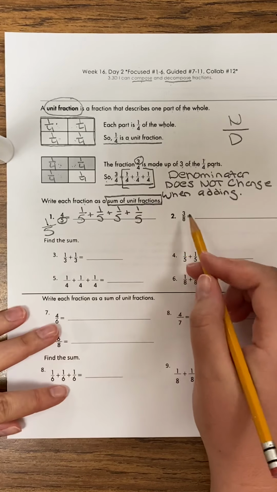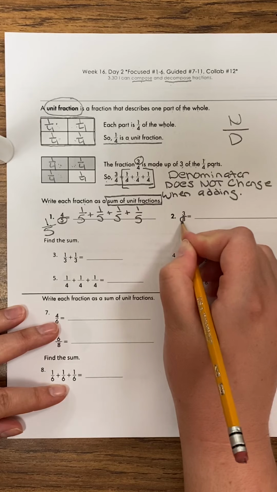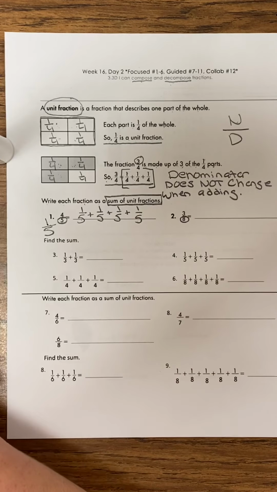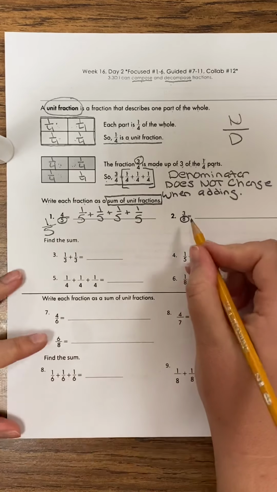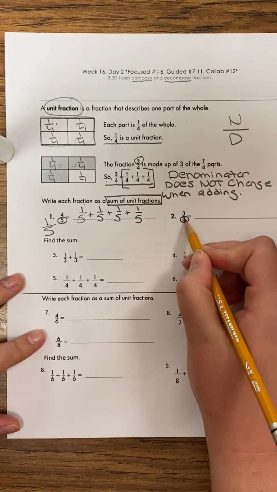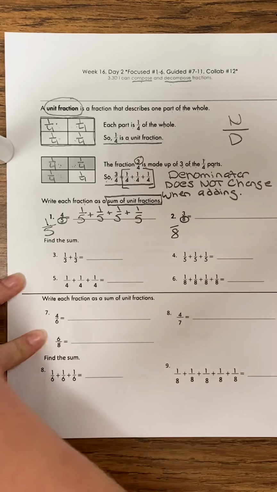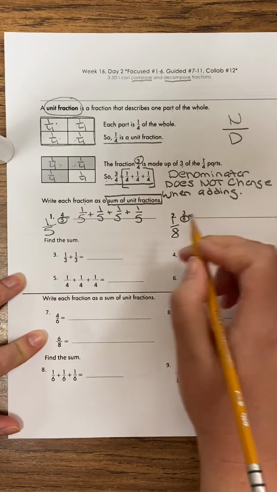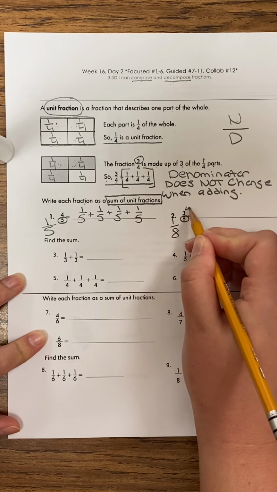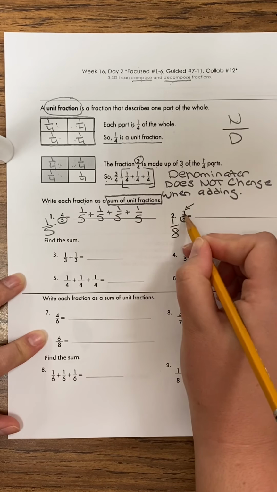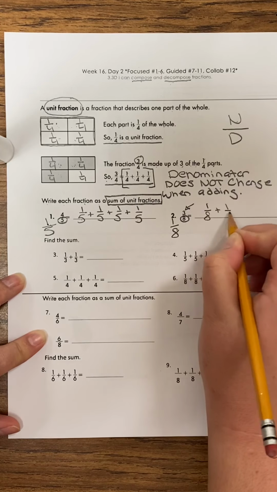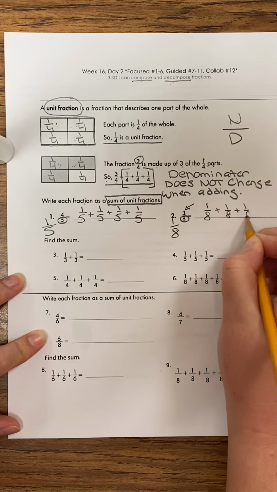Number 2. So looking at our denominator so that we know what it's going to be for the decomposed part of our problem. So 8. We are working with the denominator of 8. And the unit fraction of 8 would be what? 1/8. Very good. And how many times is 1/8 going to be added? 3 times. So we're going to add 1/8 plus 1/8 plus 1/8.